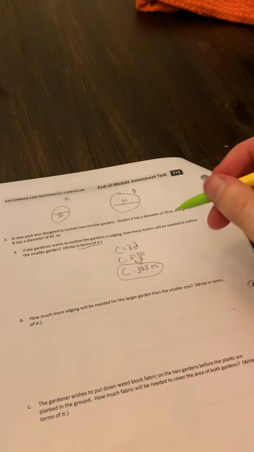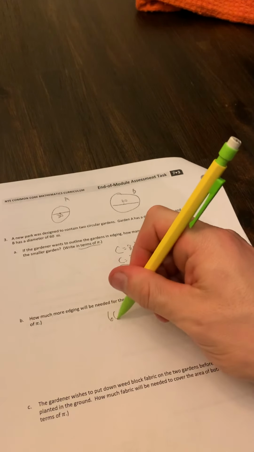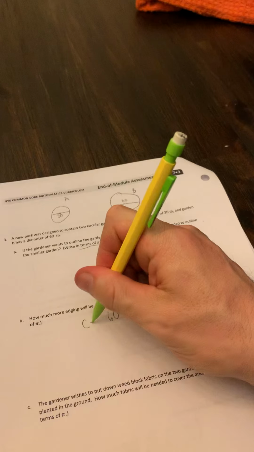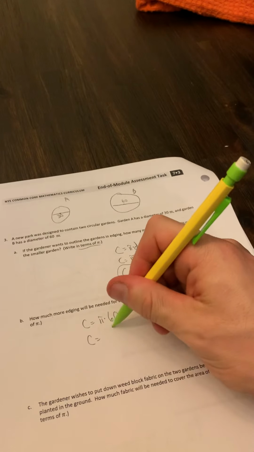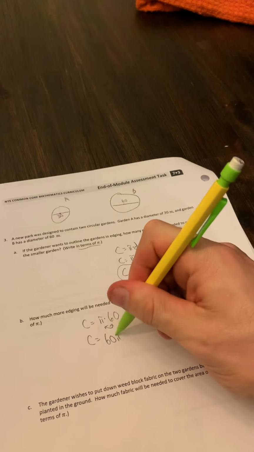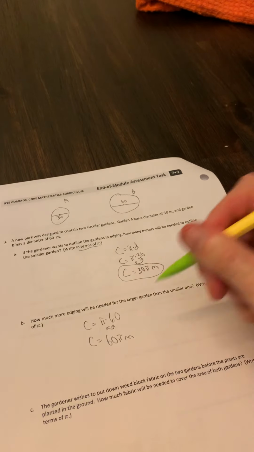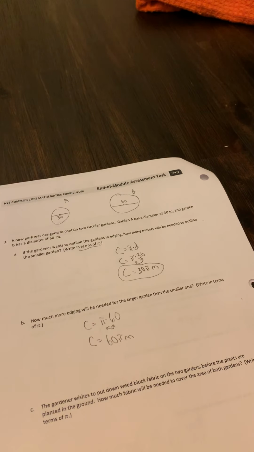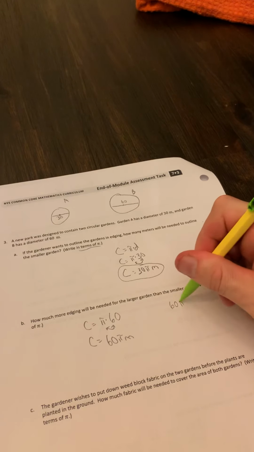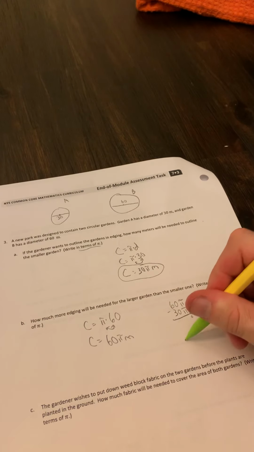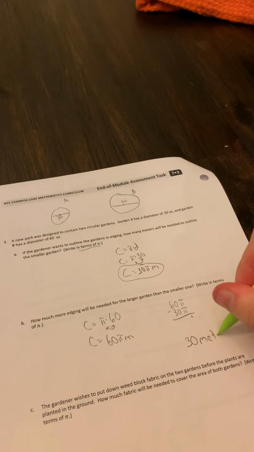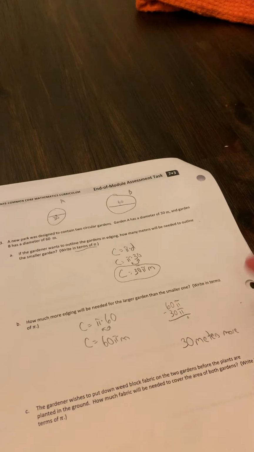How much more edging will be needed for the larger garden than the smaller one? Well, we need to find the larger. Keep in terms of pi. So now I've got C equals pi times D. So if C equals, flip it, 60 pi meters. So how much more? Then I would take 60 pi minus 30 pi. Pi minus pi is 0, that's gone. 60 minus 30, so how much more? 30 meters more. Okay, remember, pi is a number. So pi minus pi is 0.